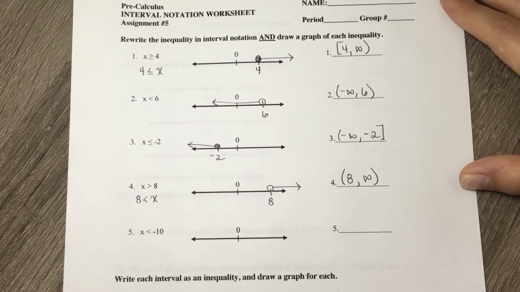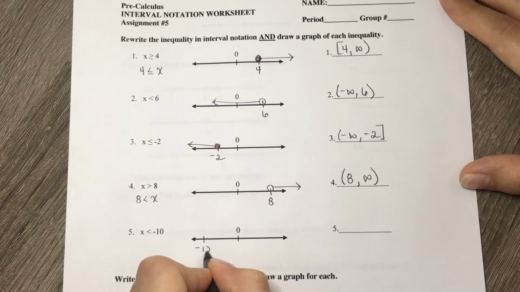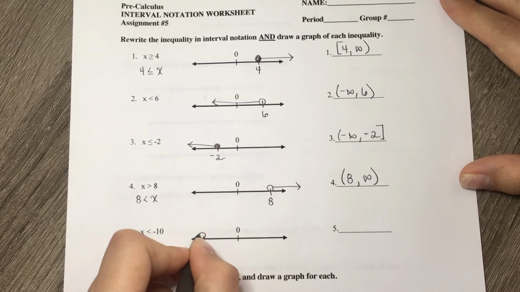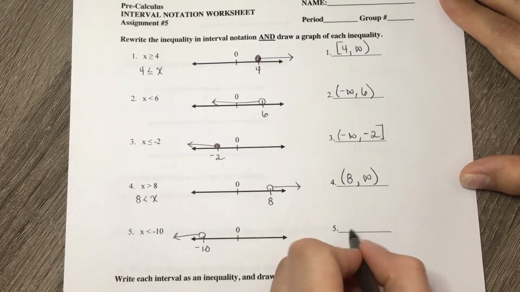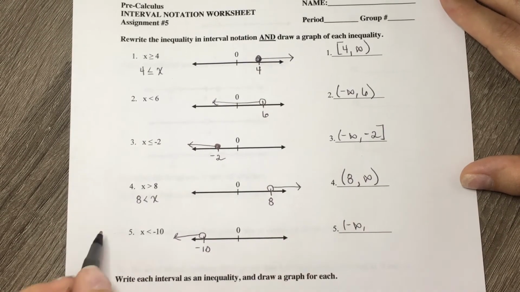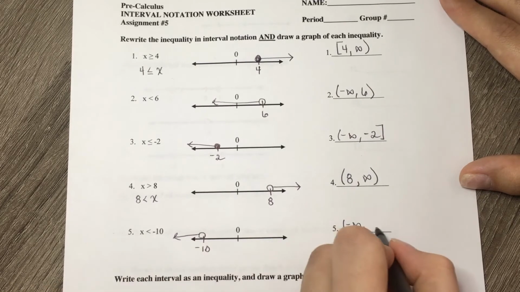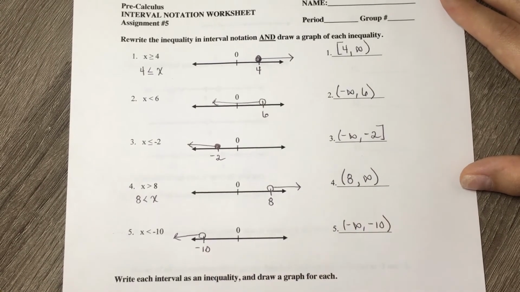And then taking a look at number 5, x can be less than -10. So I have that open circle, and I'm going to -10. My first endpoint is no bound, that's my -infinity, and then I'm coming all the way up, and I'm stopping here at -10, and I have an open parenthesis.